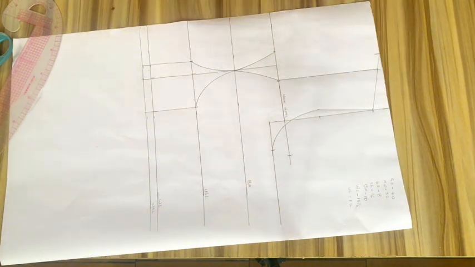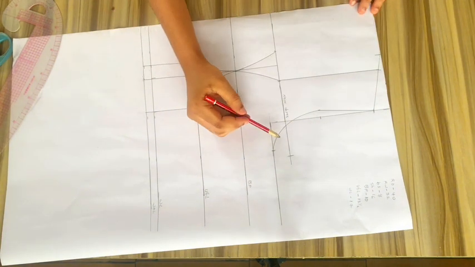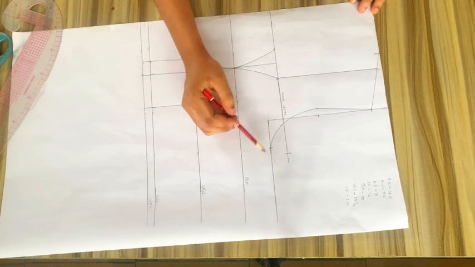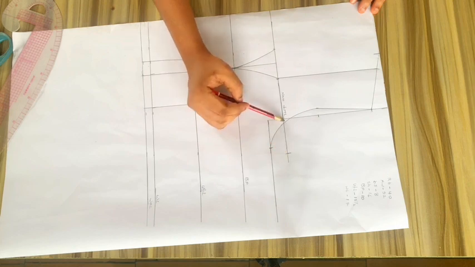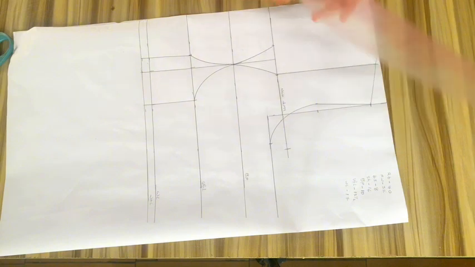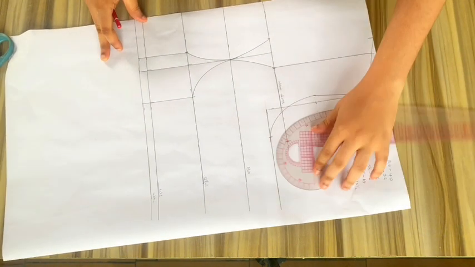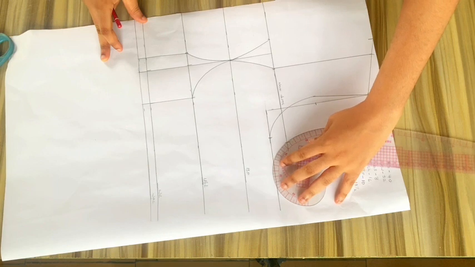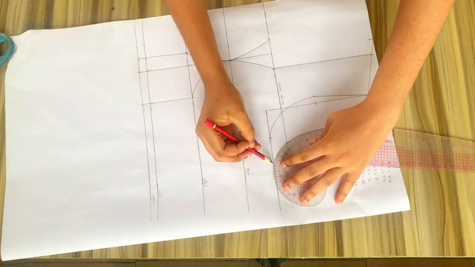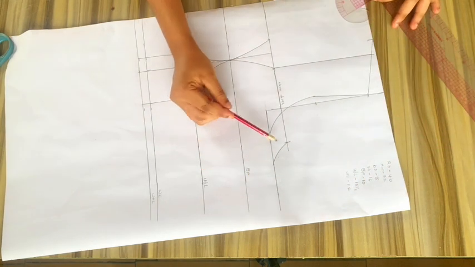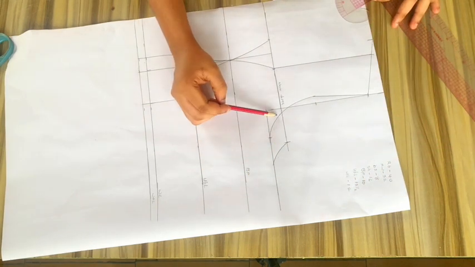Now marking it down, this is what it's actually looking like. So the next thing we are going to do now is to create our new armhole curve from this point and not from this point again. So using our curve ruler, I'm just going to create a new armhole, just like you see me doing here. So basically this is our new armhole curve and not this one.